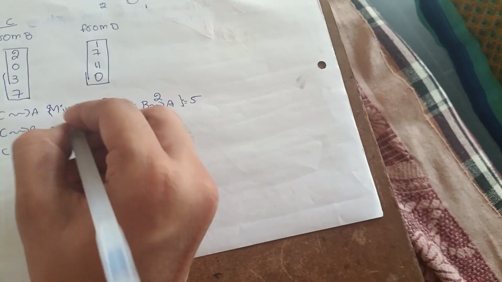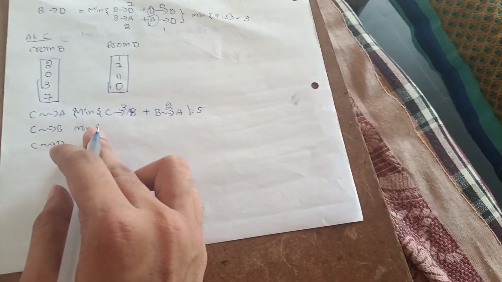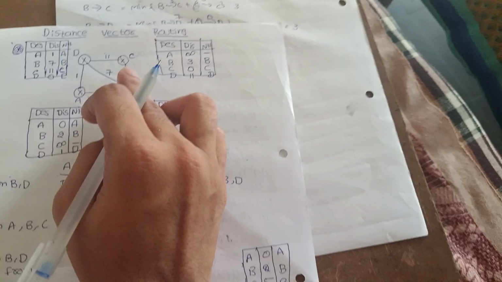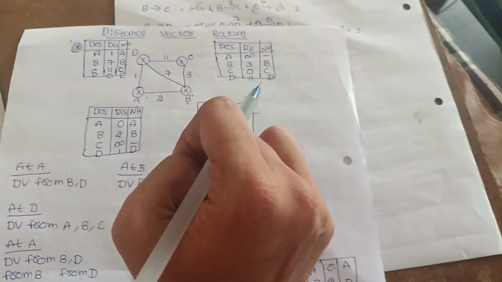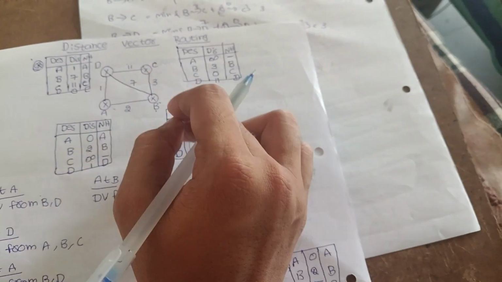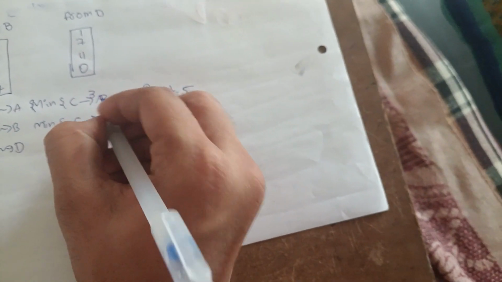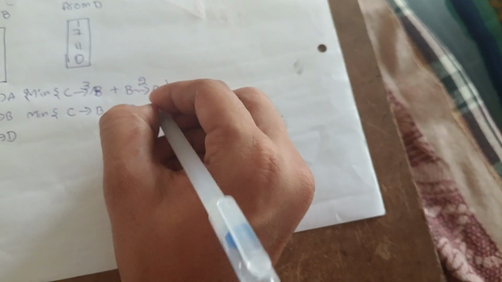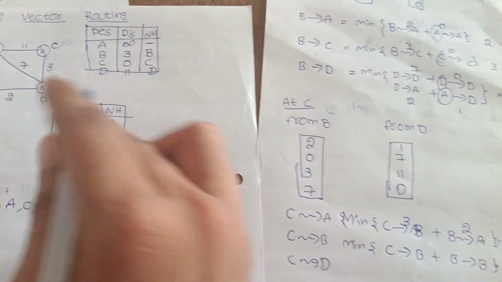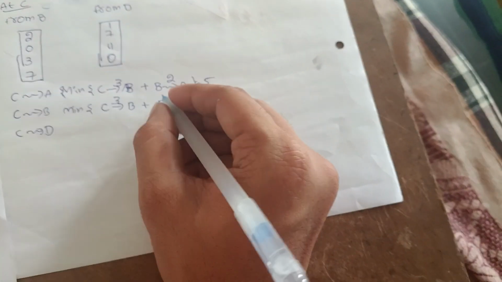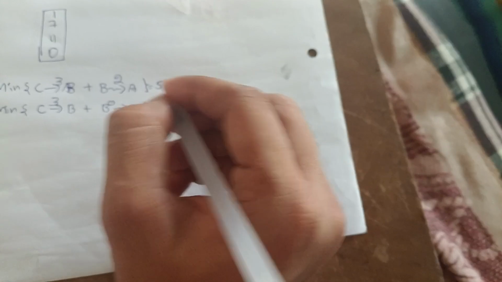Next, minimum of C to B. We want to find the distance C to B with minimum distance based on the diagram. C to B is 3. Minimum distance, we can easily find, is 3. Another approach is C to D, D to B. It was long, so C to B is the minimum distance. So we want to write C to B plus B to B. C to B distance is 3. B to B self distance is 0. So we want to write the minimum distance as 3.